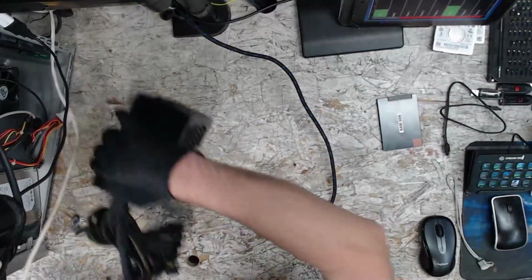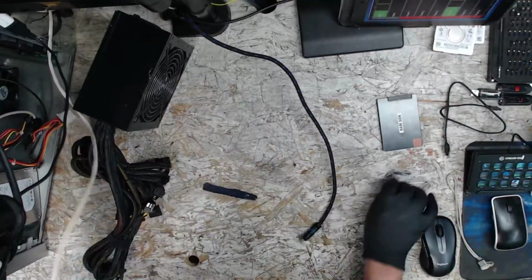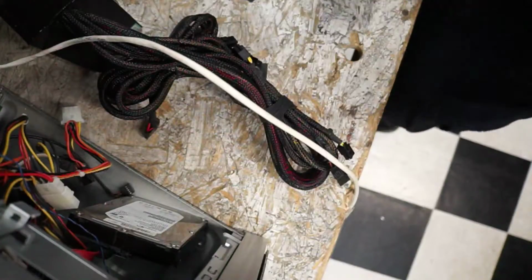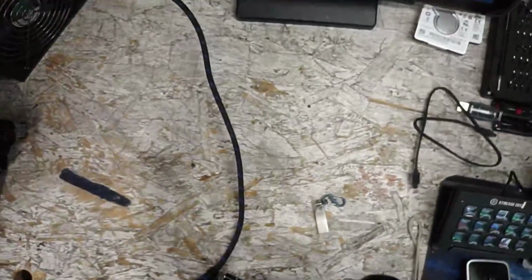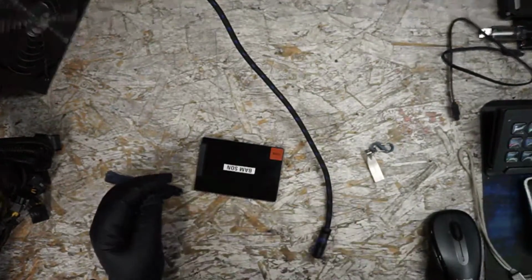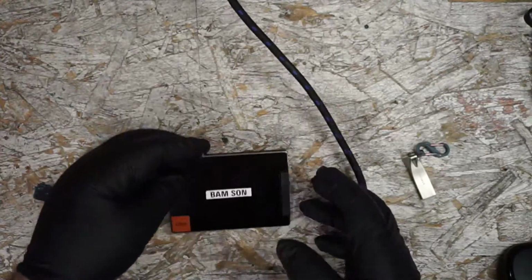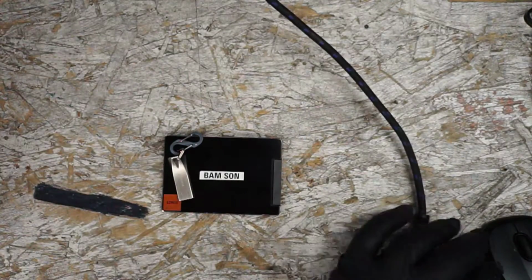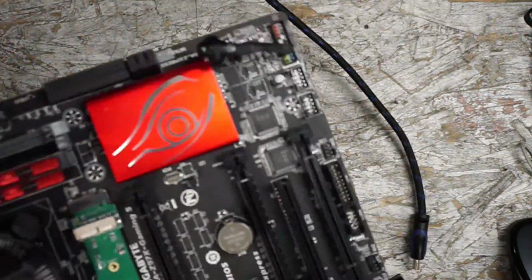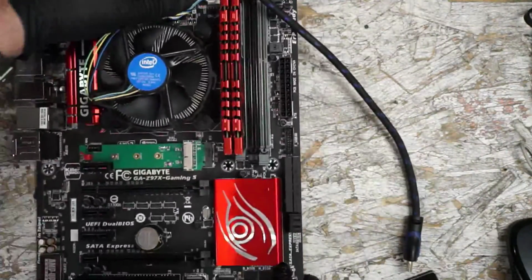Okay, so we have a power supply here. We've got our bootable flash drive. Let's swing this over, get a little bit better view. We have our SSD, bootable USB, mouse, keyboard, dongle for said keyboard. Now let's get our motherboard, which is already set up. This is my test bench.